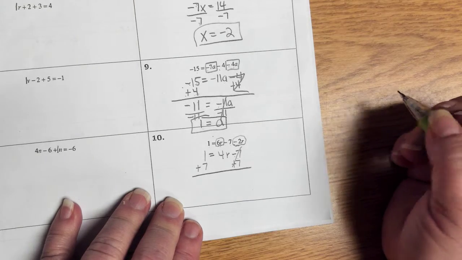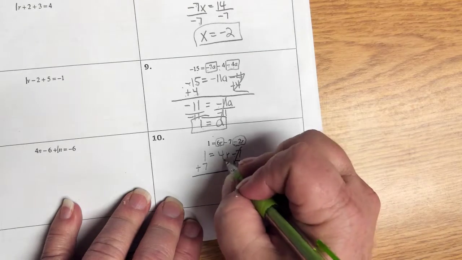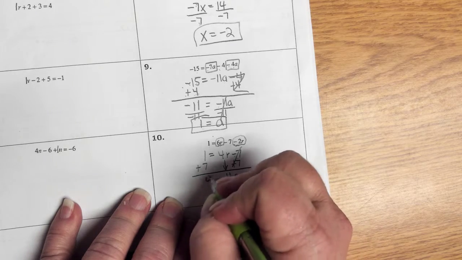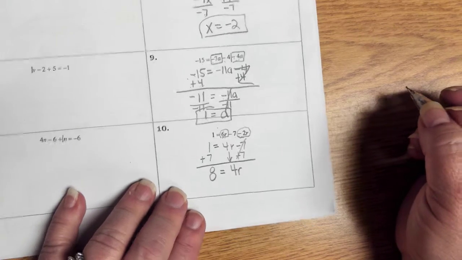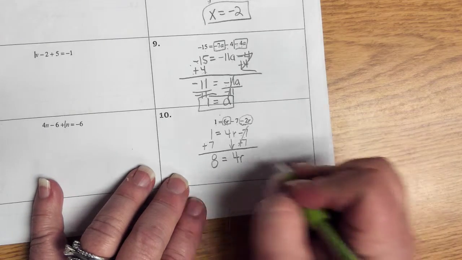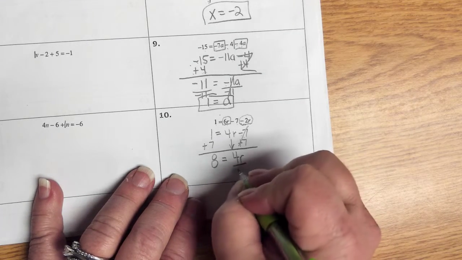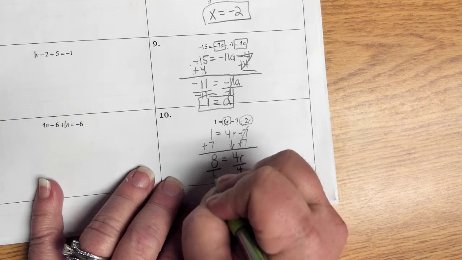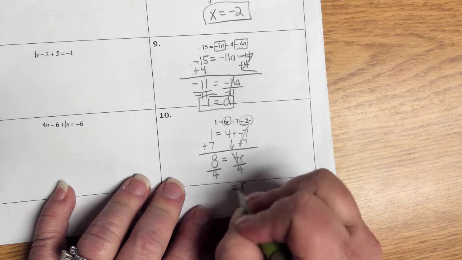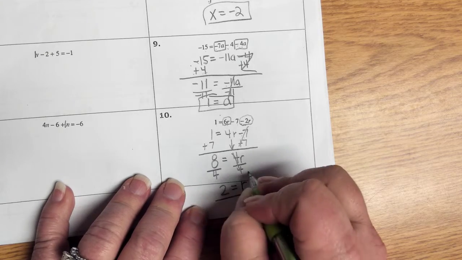That cancels that out and makes those 0. Bring down your 4r is equal to 8. Okay, now I just need to divide by the coefficient next to r, which is a 4. So I'm going to divide both sides by 4, and I end up with r is equal to 2.